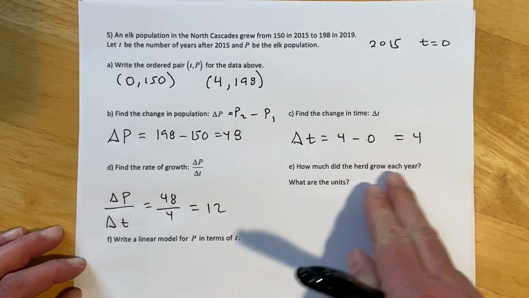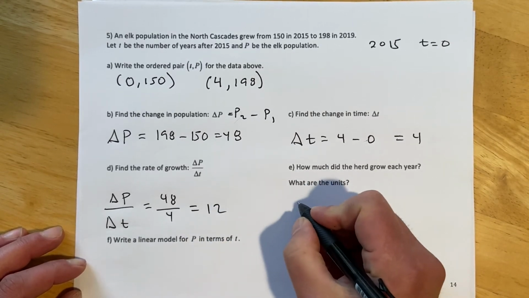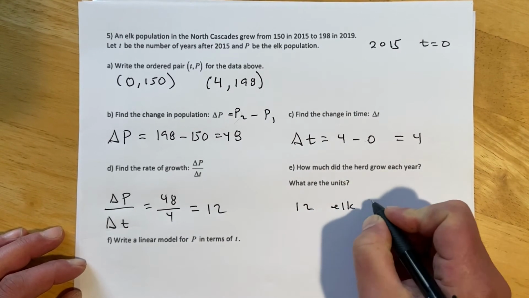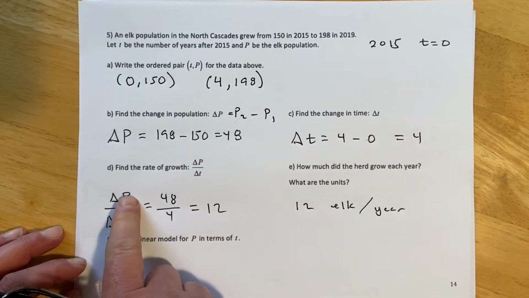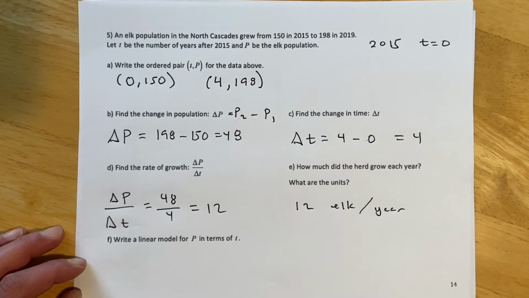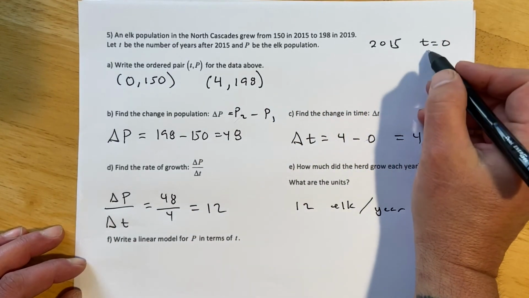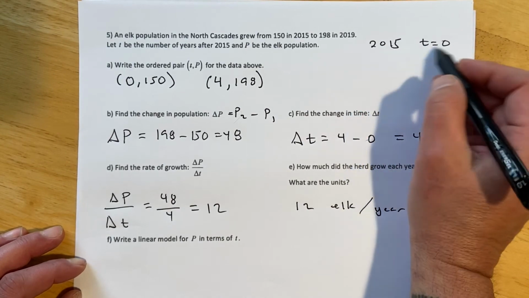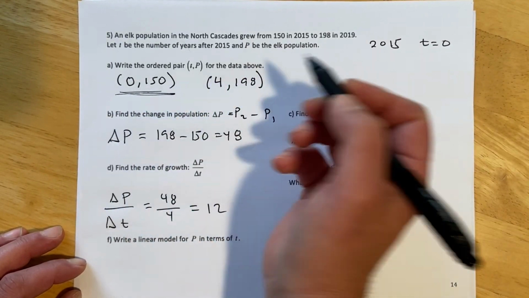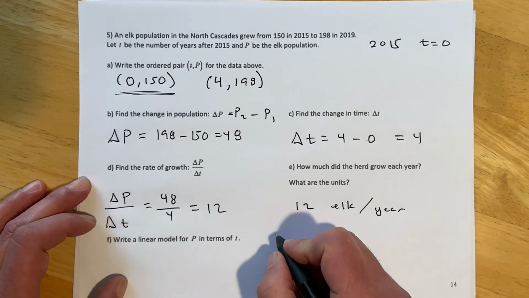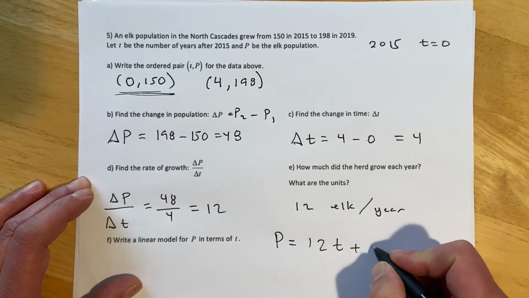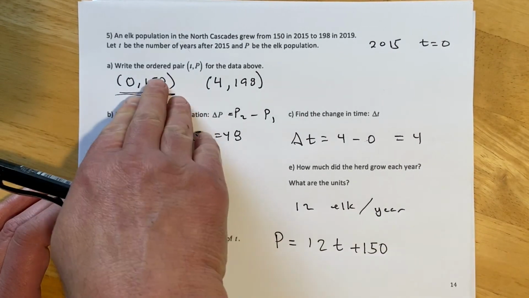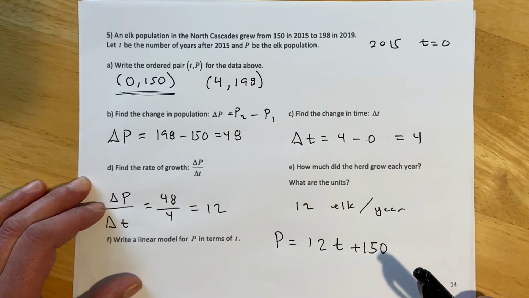How much did the herd grow each year? What are the units? So the herd was growing at 12 elk per year. And that's because, remember, this is population and this was time. And then F is write a linear model for P in terms of T. And remember back here we set 2015 as T equals 0. So that means we already know our y-intercept, so that makes this pretty easy. P will be 12 times each year plus the 150 that there were in 2015.